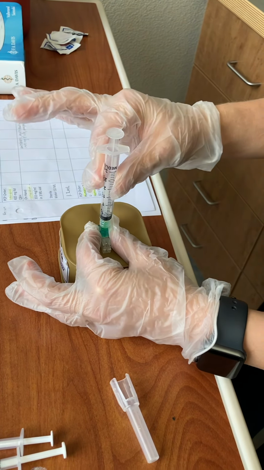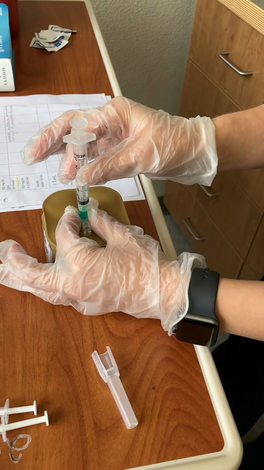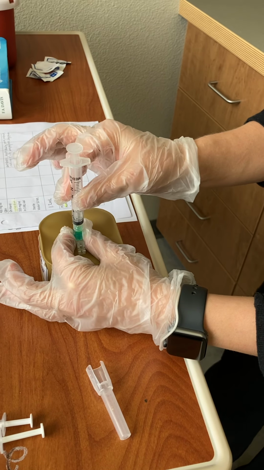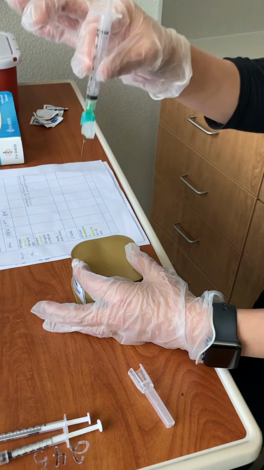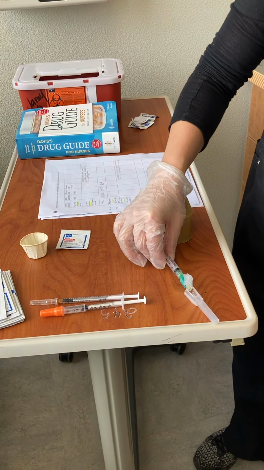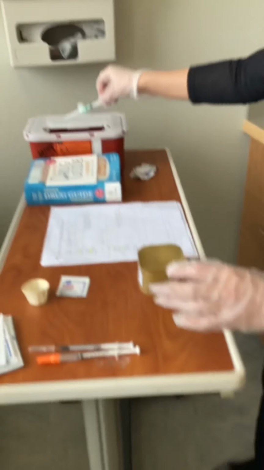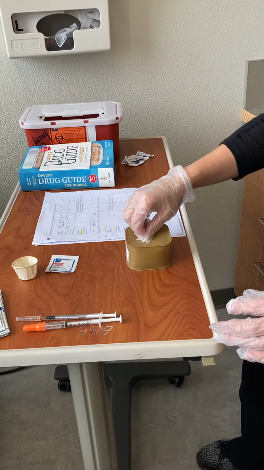Hold for 10 seconds. Remove at the same angle I went in. Going to recap my needle. Dispose. I'm going to wipe up any minimal bleeding.